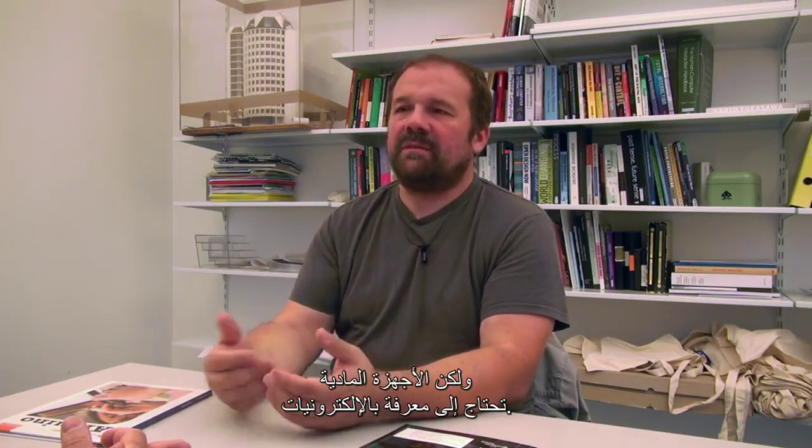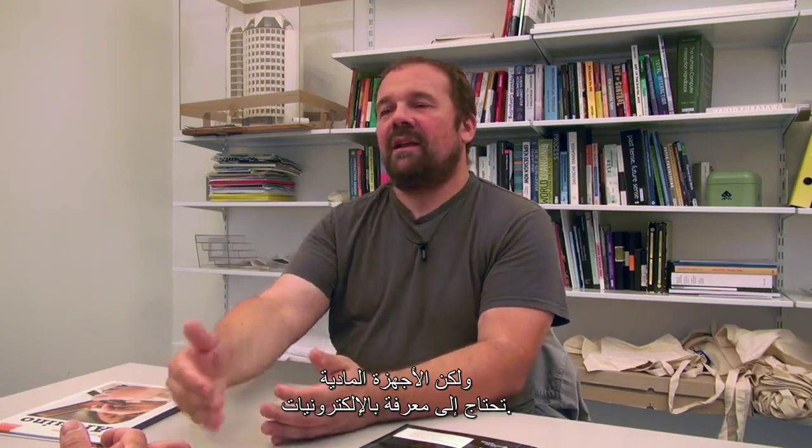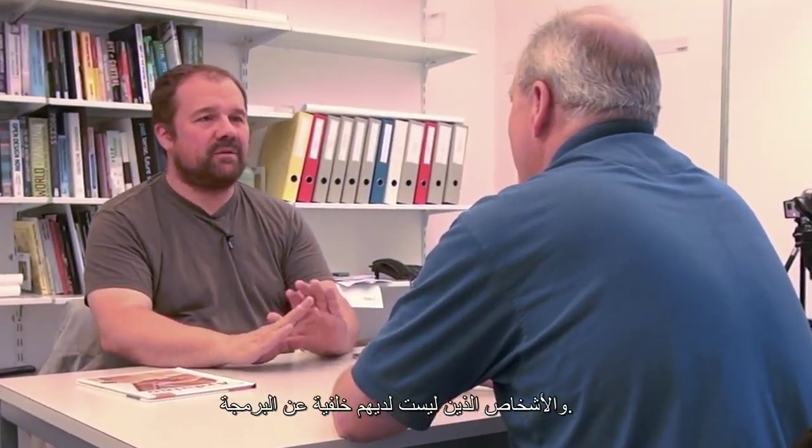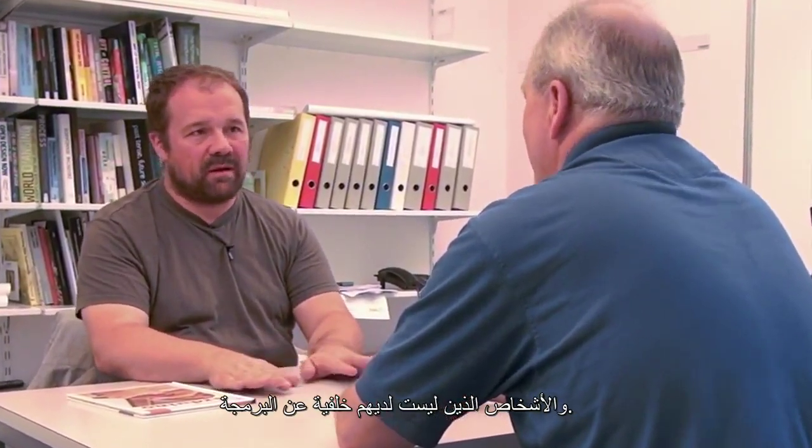And the same thing with physical devices. But physical means that you need to learn about electronics. So we had to create different classes that would basically make electronics approachable to people that don't have a background in electronics. They have next to zero software development background.